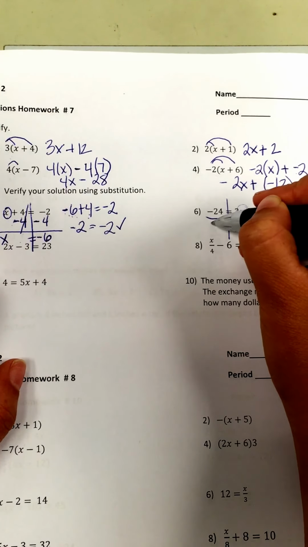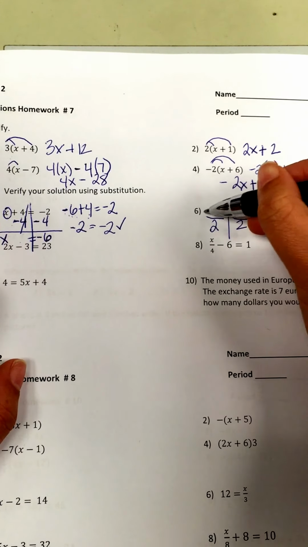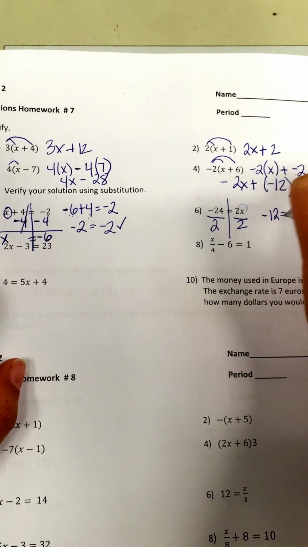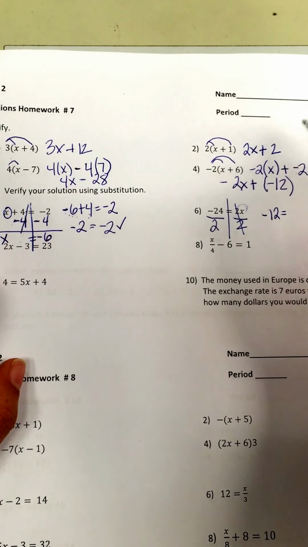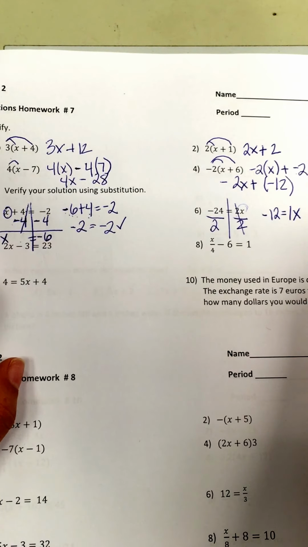So I'm going to divide by 2. Now, negative 24 divided by 2 is equal to negative 12 equals, and 2 divided by 2 is just 1, and I'm left with x. So our answer is negative 12.